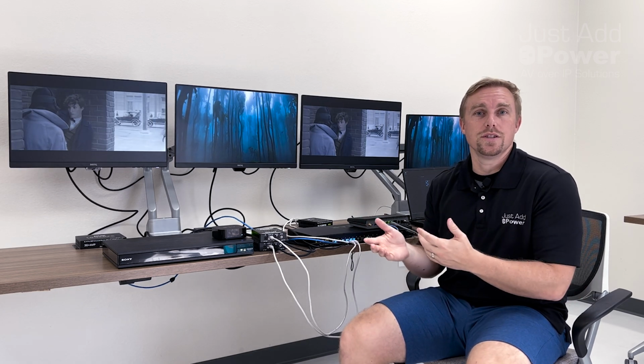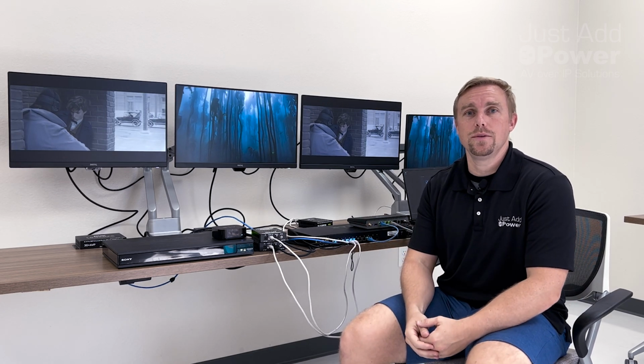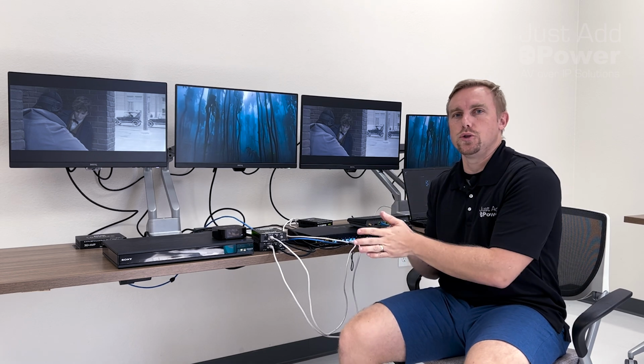So as you can see, test switching in AMP VLAN is a great tool if you need to switch sources before your control system is programmed, or if you need assistance with troubleshooting your control system.